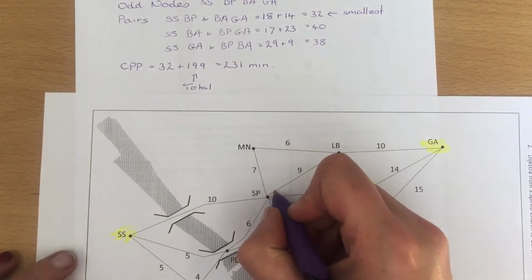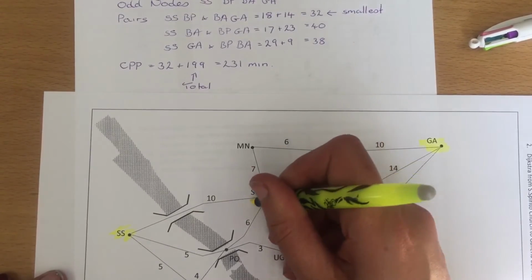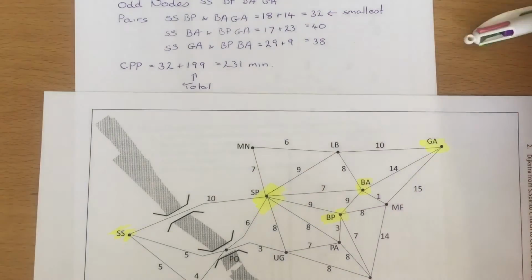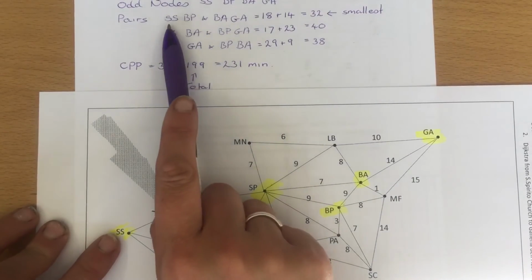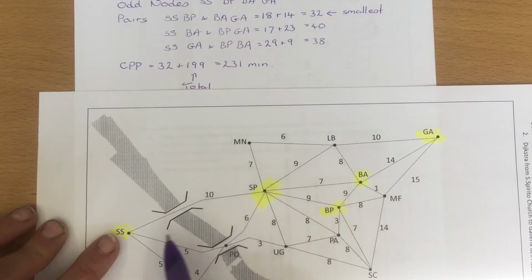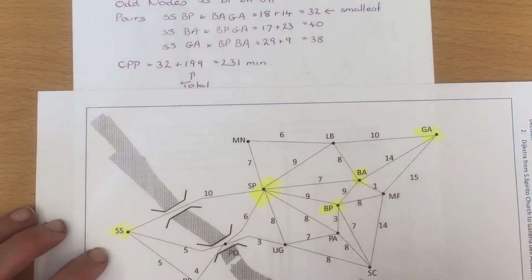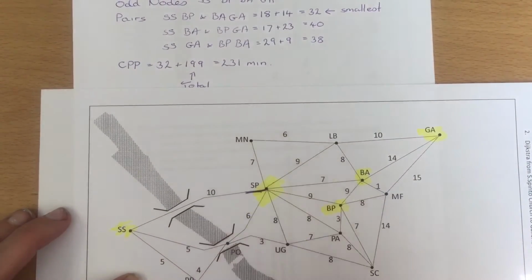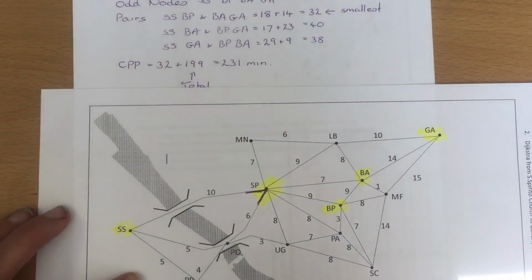Okay, so how many times does he pass the palace? So the palace is this one. It's SP. So we need to know how many times do we walk through the palace. So if we just look at this, we can check that SS to BP, that doesn't go through here because we went through this way and the other was that bit. So we're just worried about the roads that are already there. So if we walked in on that road, we'd walk out on that road. So that's going through once.